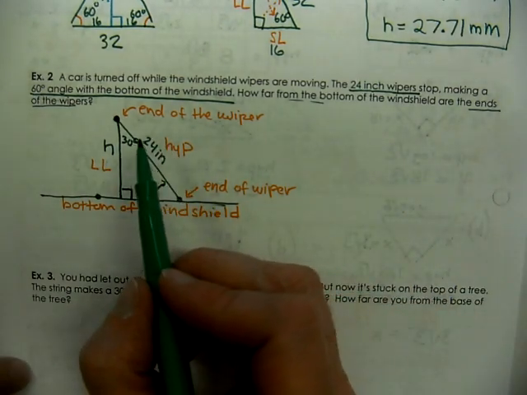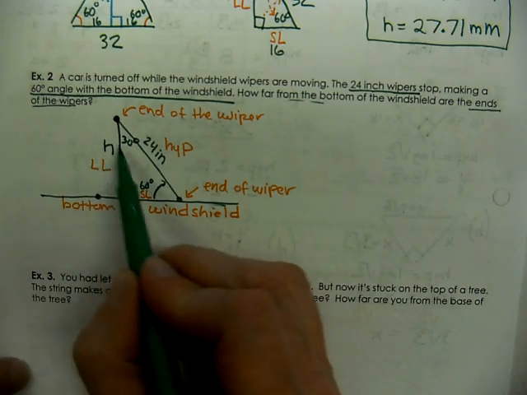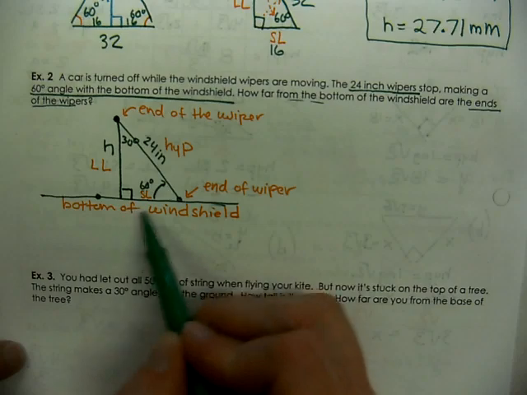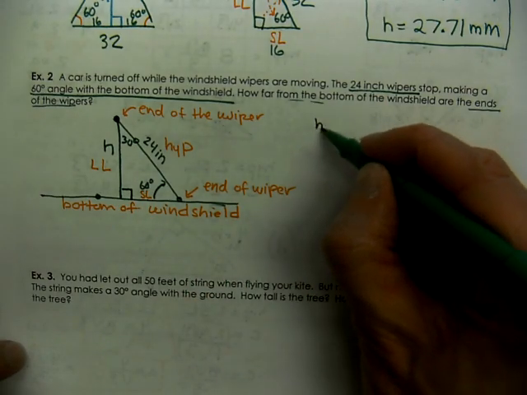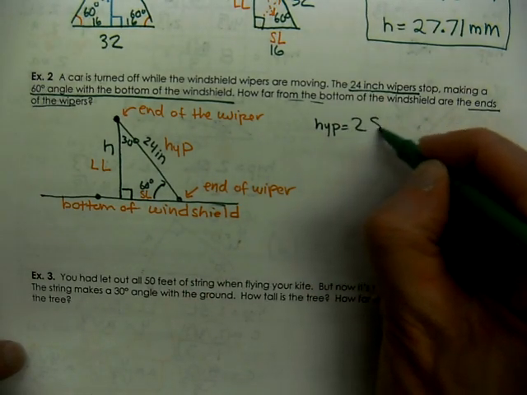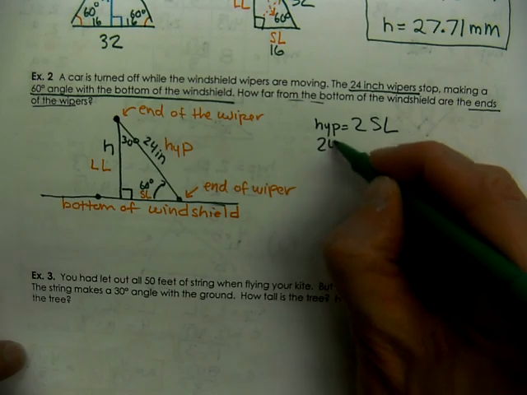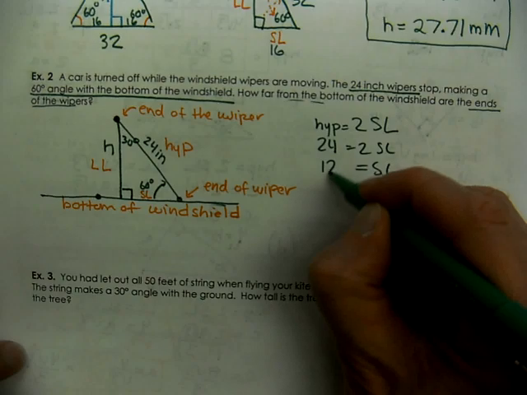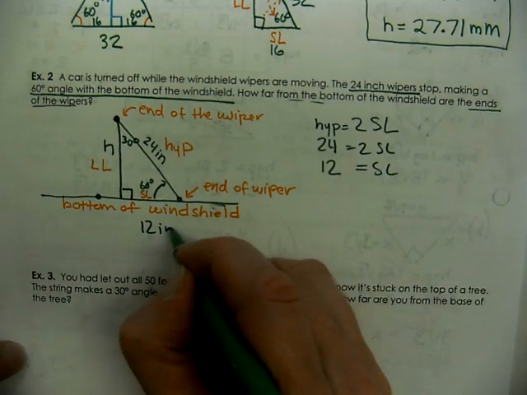So once again, we want to find the long leg. But the long leg is based on the short leg, and I don't have the short leg, right? So you have to start off with your hypotenuse equals 2 times the short leg. Your hypotenuse is the 24 inches, and that means your short leg will be 12 inches. So now we know this is 12 inches.